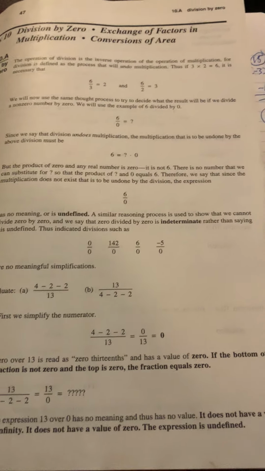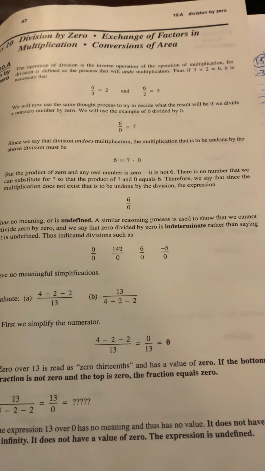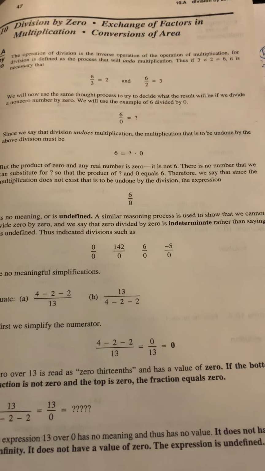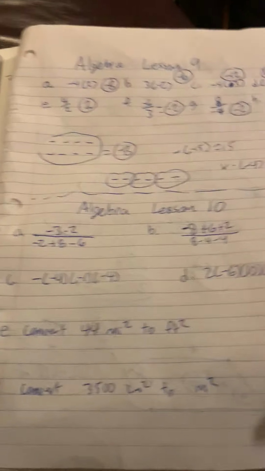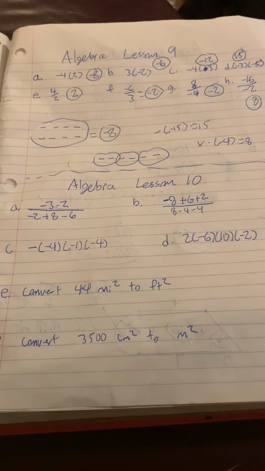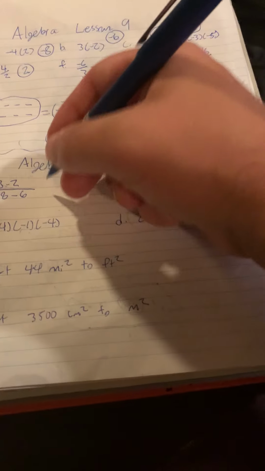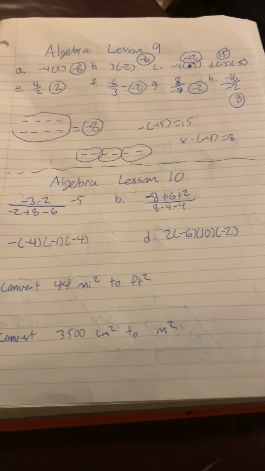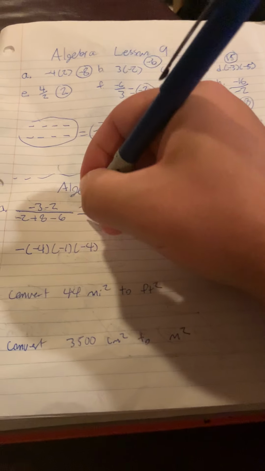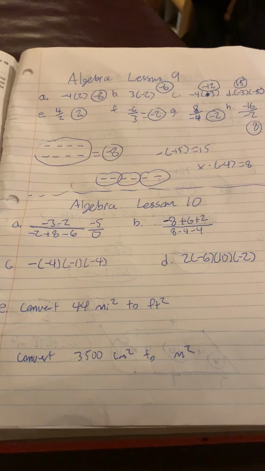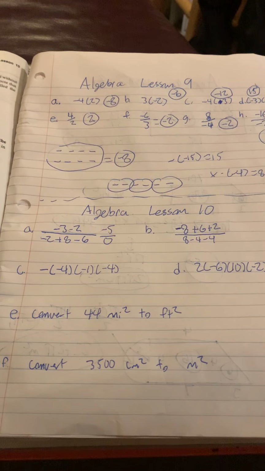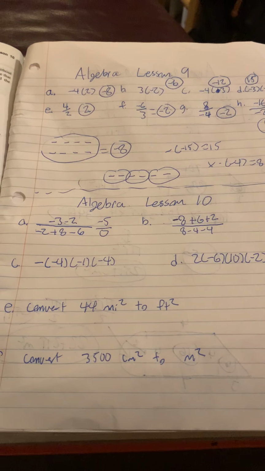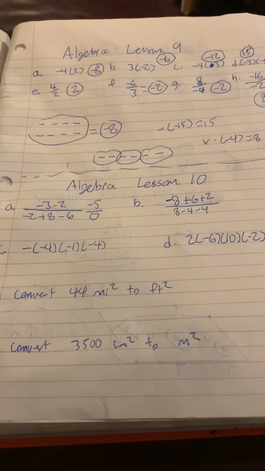Okay, it is important that we understand why we cannot divide by 0, and we'll explain that with the practice problems here. So, for letter A, -3 minus 2 is going to be -5. -2 plus 8 minus 6 is going to be 0. So I have -5 over 0. -5 divided by 0 is not 0. In fact, anything divided by 0 is undefined, unless it's 0 over 0.